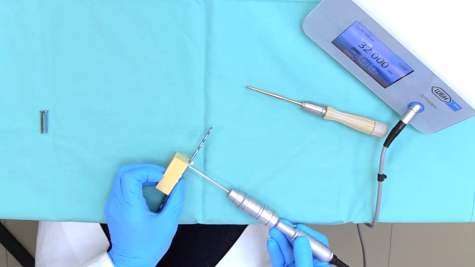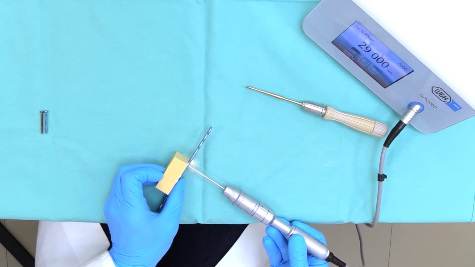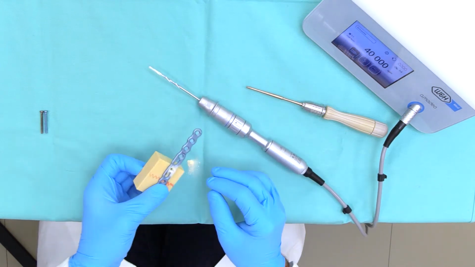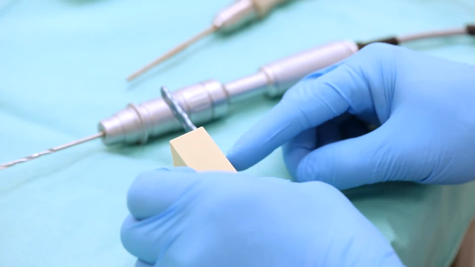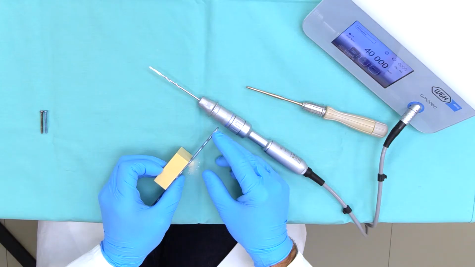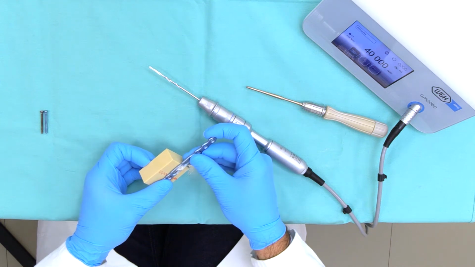The surgeon feels it with the screwdriver or the driller. After we have drilled the hole, the right length is measured and the appropriate screw is attached.